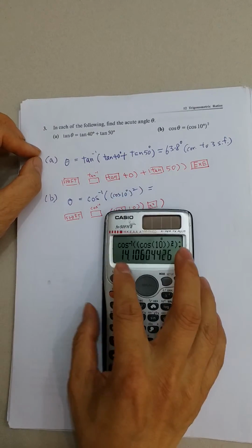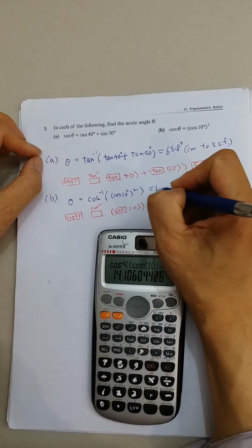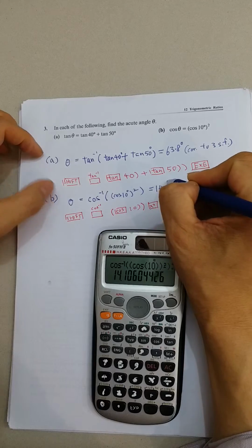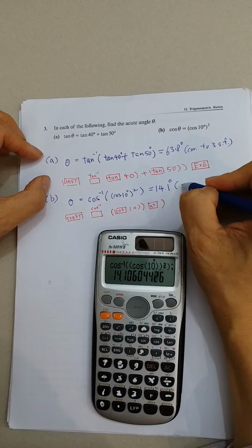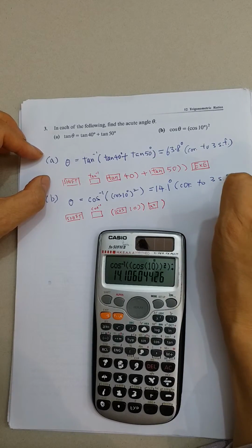What do we get? 14.1, okay, 14.1 is an angle. Put the degree sign here. This is correct to 3 significant figures.